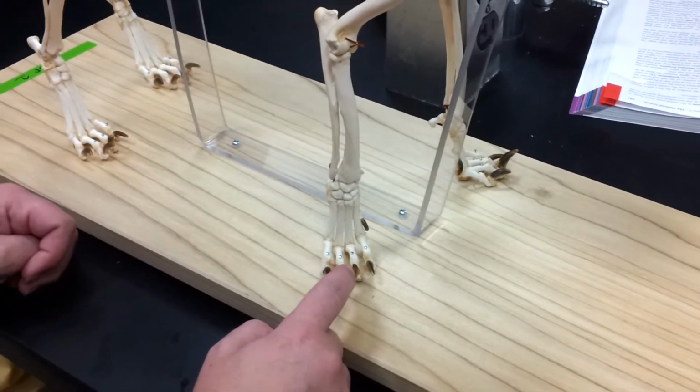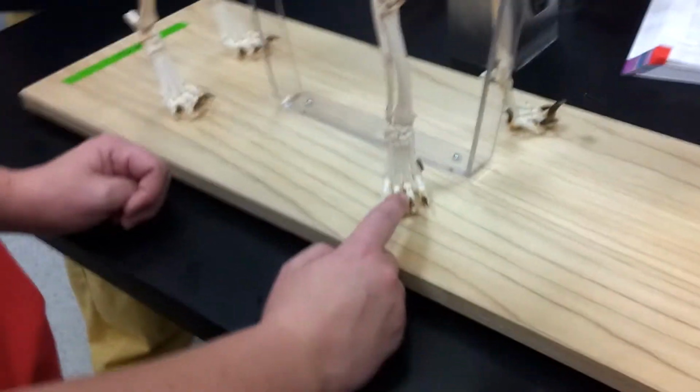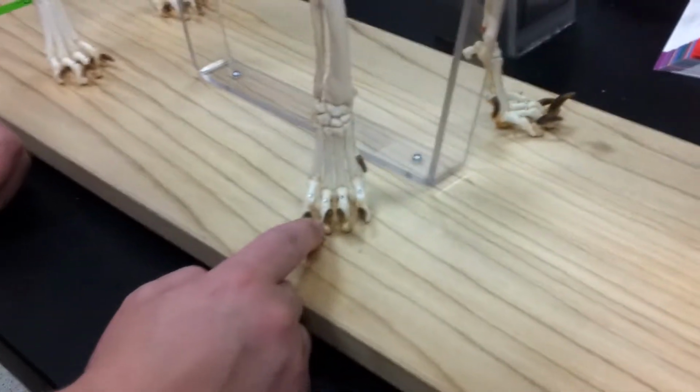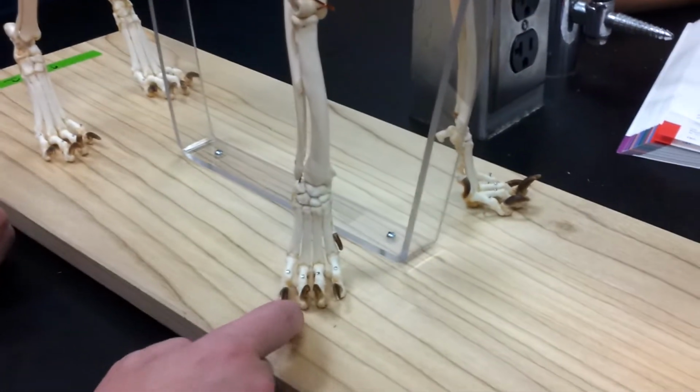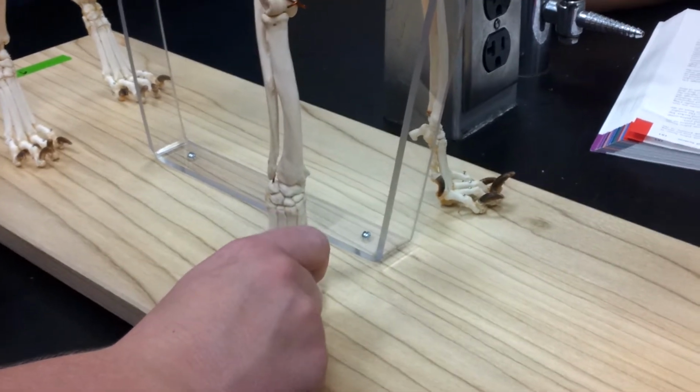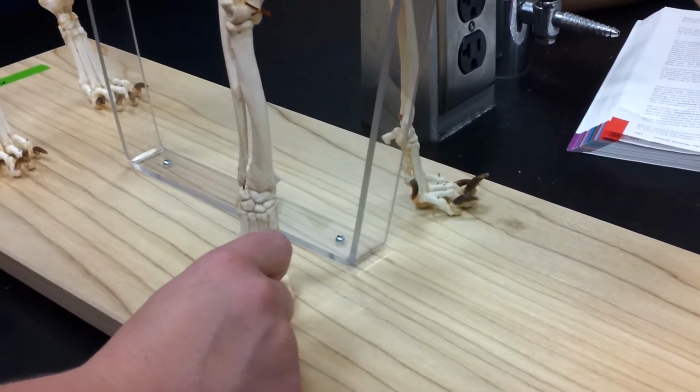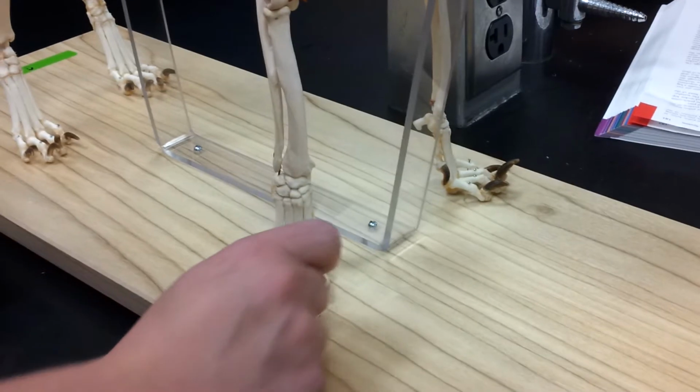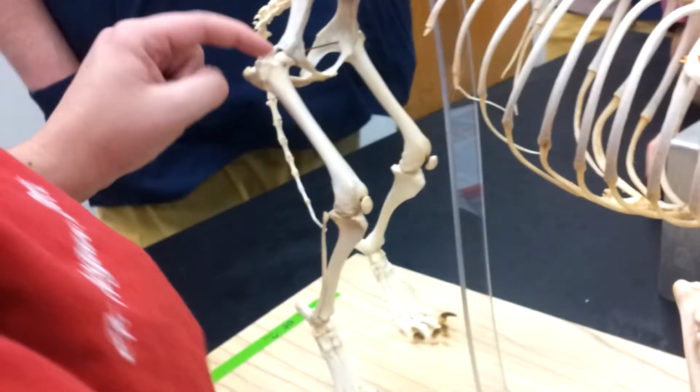In a cat, what's important about the nail? It's part of the distal phalanx, so it's part of P3. So when we declaw a cat, it's not really declawing, we're actually amputating P3. Okay? Then we have our pelvis. We have our humerus. So we have our humeral head.